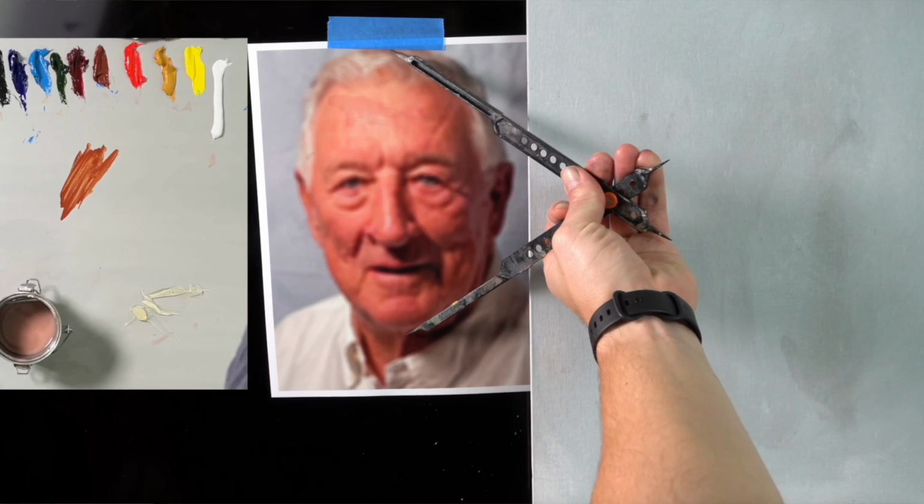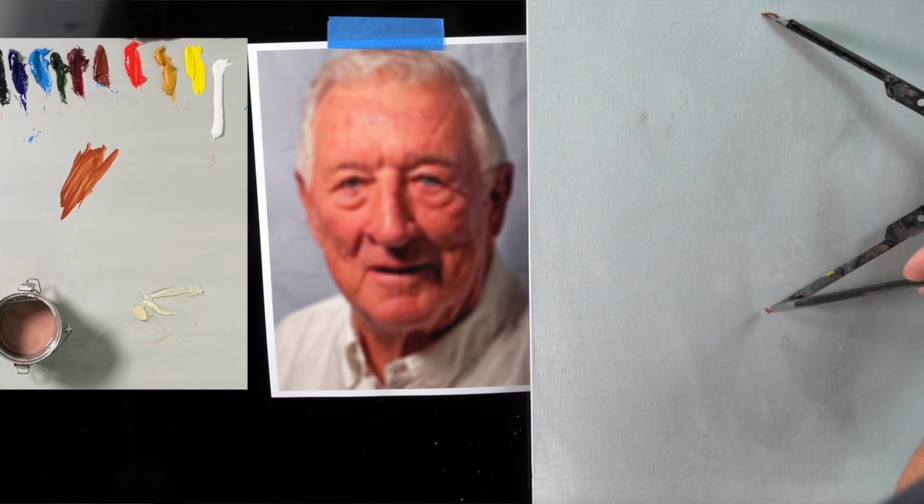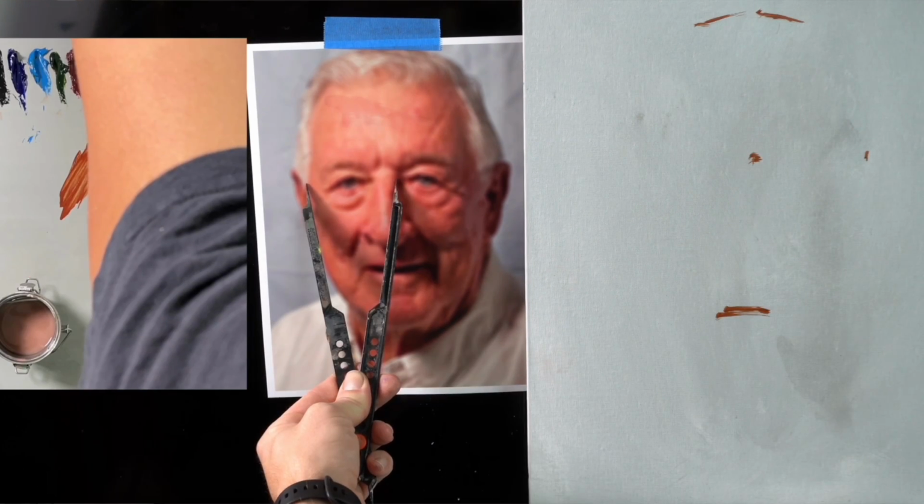Now, the first thing, your initial sketch, I've talked about this a lot, it's not about being detailed as much as accurate. And it's good to use some form of measurement, whether you're painting from life or a photo. I really like to use a proportional divider. It's like 10 bucks, I think, on Amazon. I'll put a link to it in the description below.